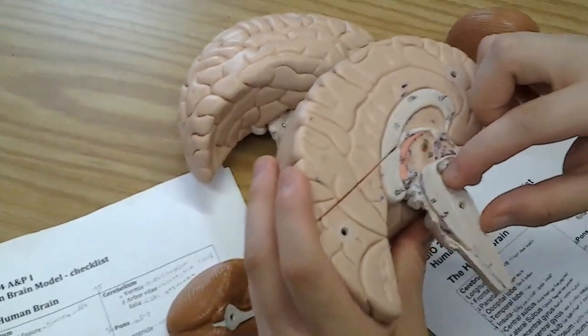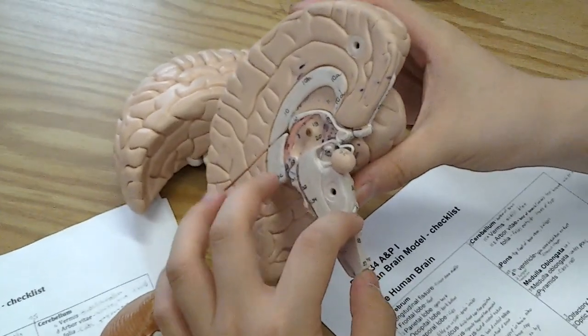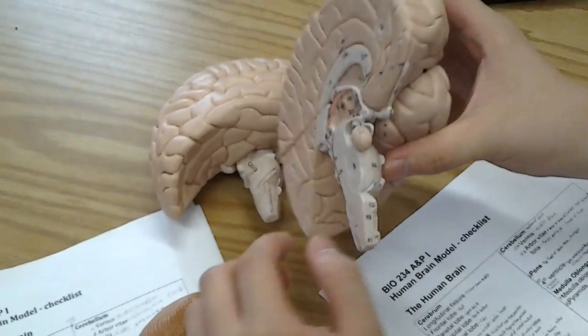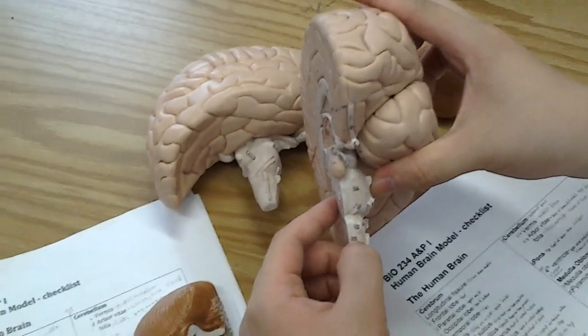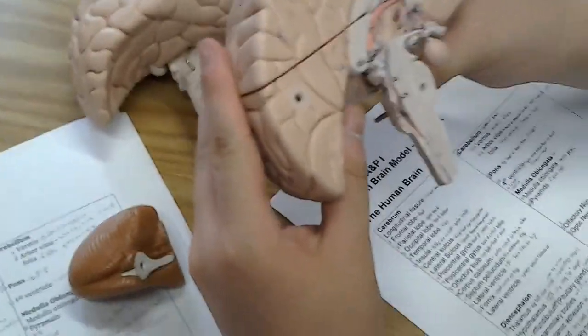Under the pons would be the medulla oblongata, which is this part right here. The medulla oblongata is this whole structure, and if they do ask, the pyramids are located in the front right here. So it's number 39. That's the pyramids. And that is the whole human brain.